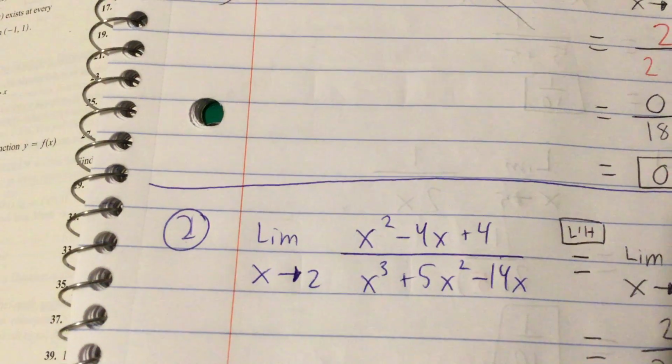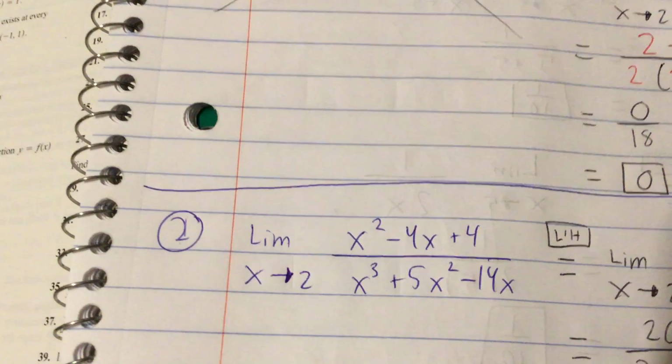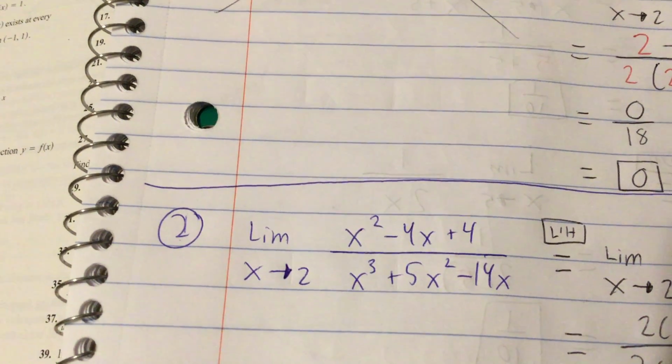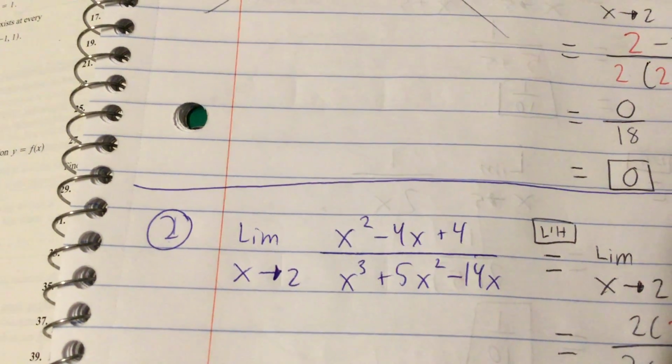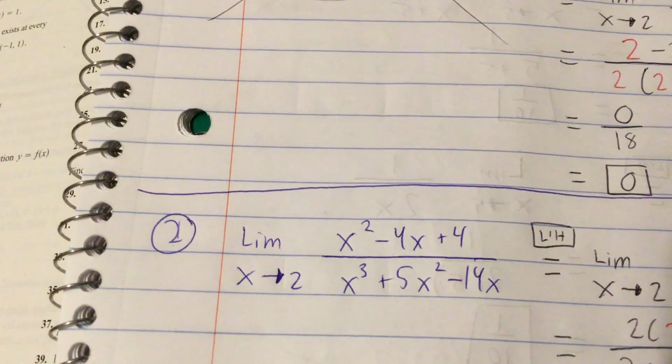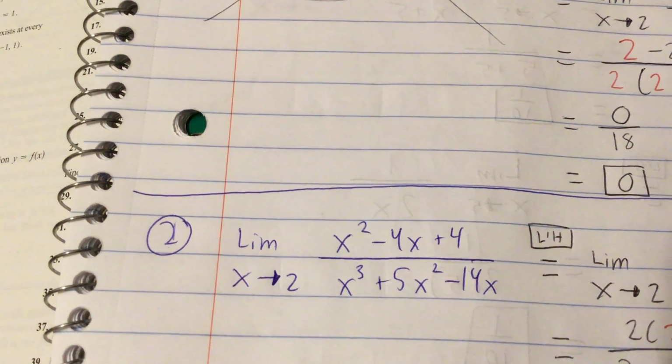Let's do L'Hopital's rule. So L'Hopital says that if we get 0 over 0, take the derivative of the top, take the derivative of the bottom. What is the derivative of the top equation going to be?